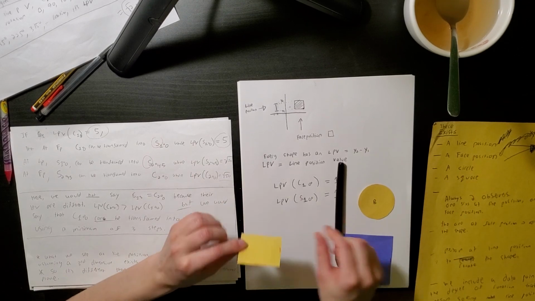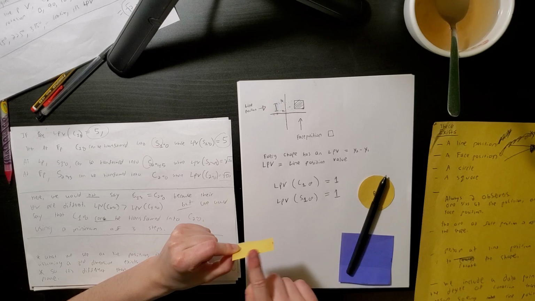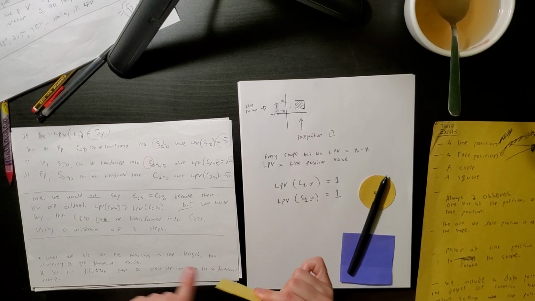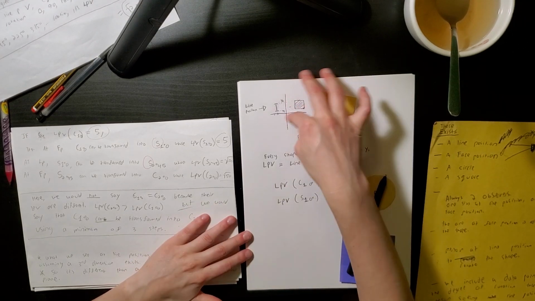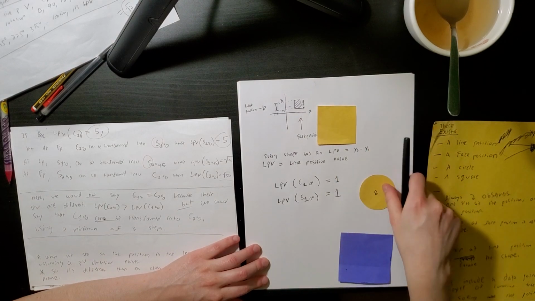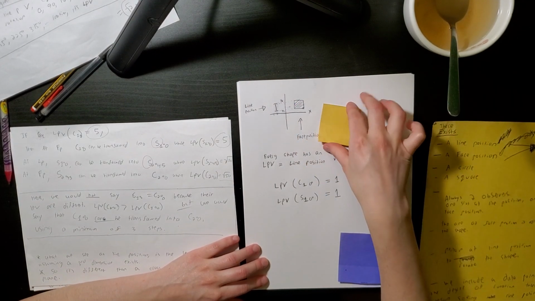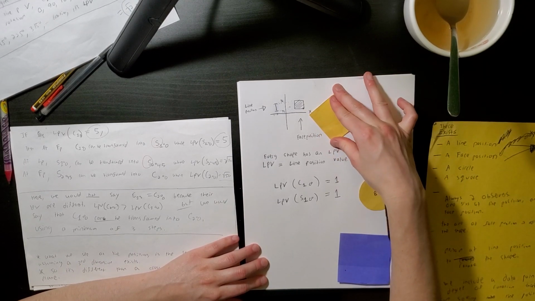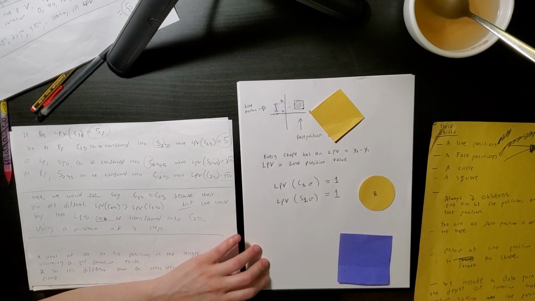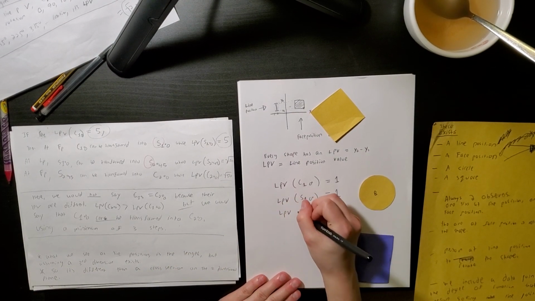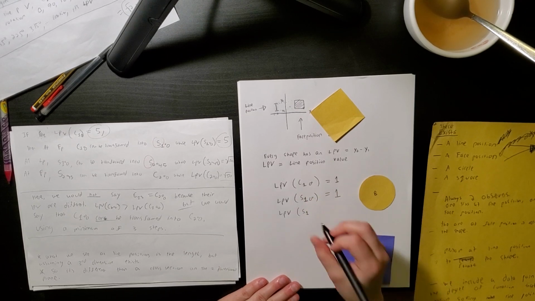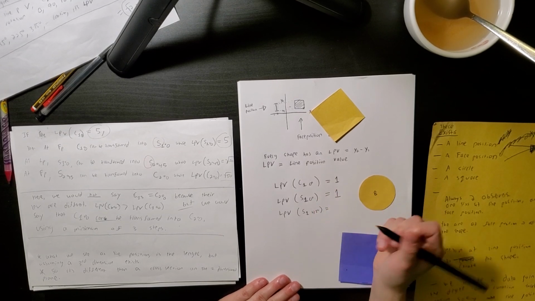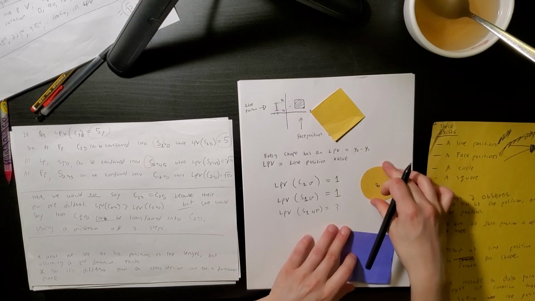Okay? And so every time we say degree 0, we mean for a shape to have its flat side facing up, so like horizontal to the x-axis. So this would be degree 0 for a square. This would not be degree 0. So like this would be 45 degrees. So if we say that the LPV of the same square at 45 degrees would be equal to what?